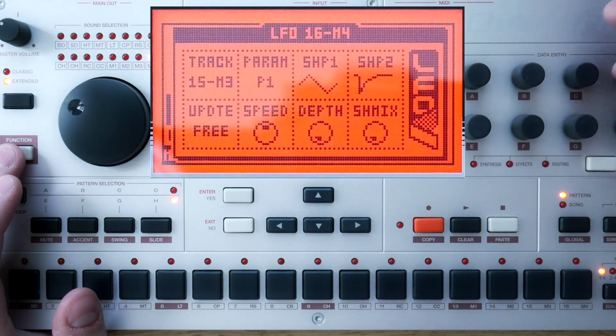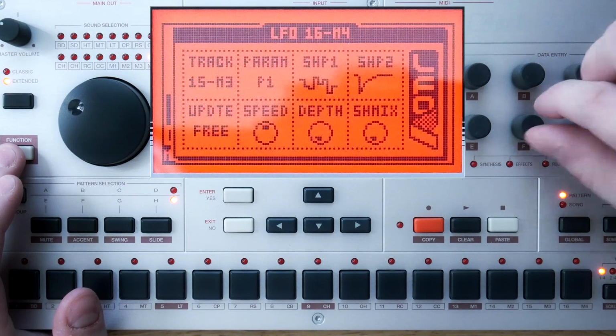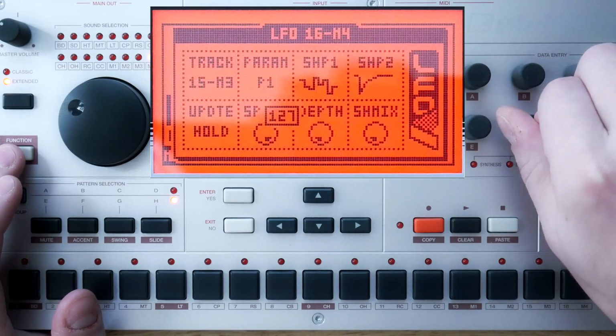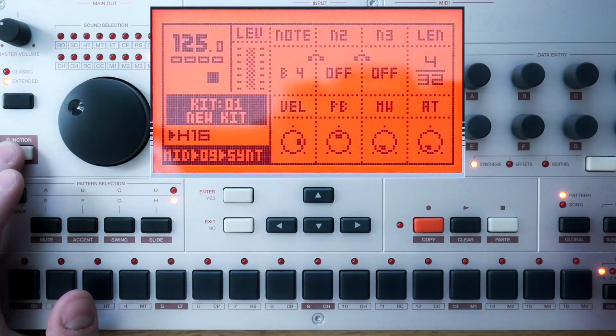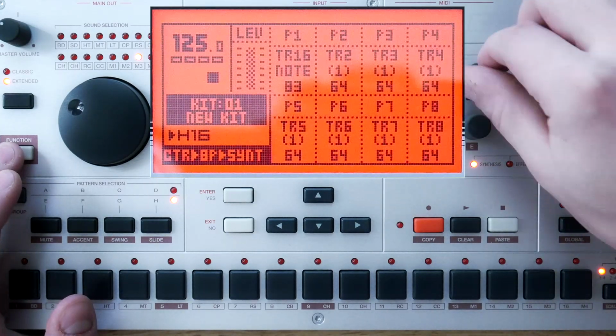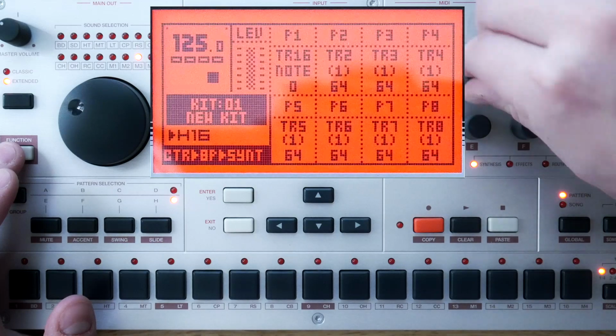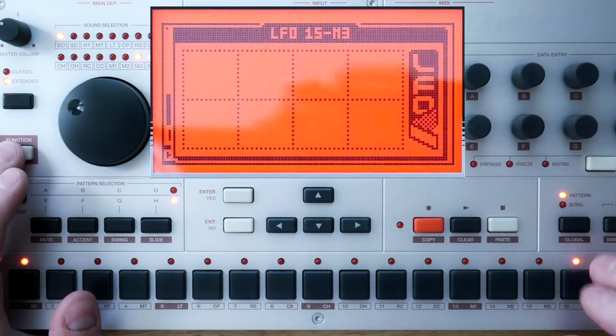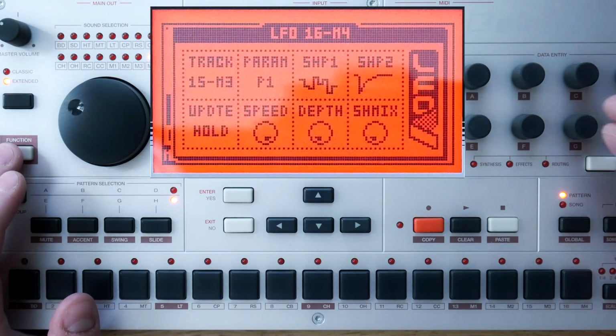We'll change the LFO shape to random, set the LFO to hold behavior, and turn up the speed so that every trigger on the MIDI track generates a new random value. We'll go to the Control 8P machine and make sure that the parameter controlling our MIDI note is set to the lowest value. Now watch and listen carefully as I turn up the LFO depth.